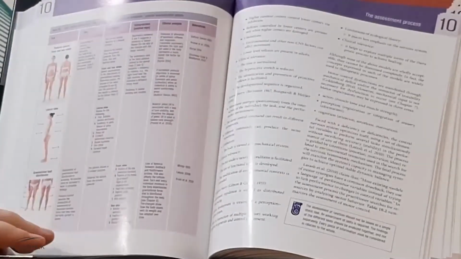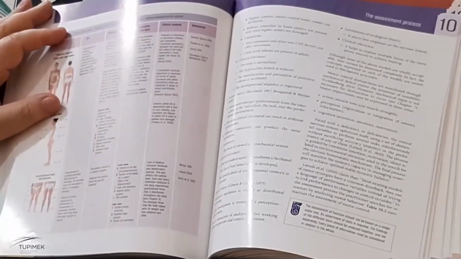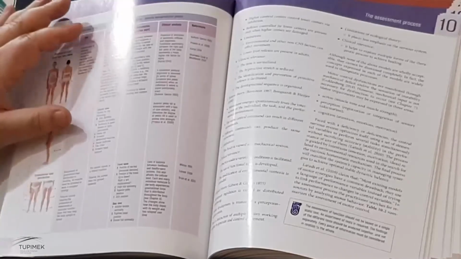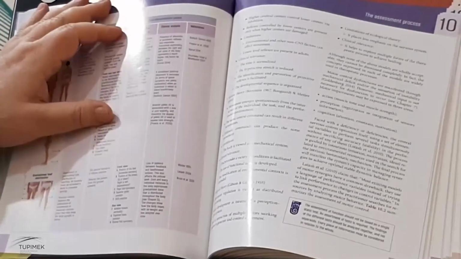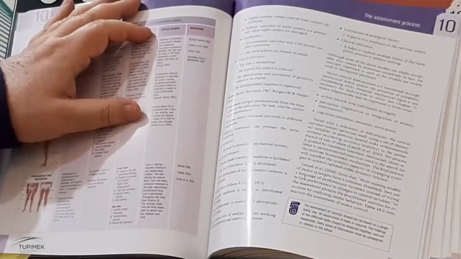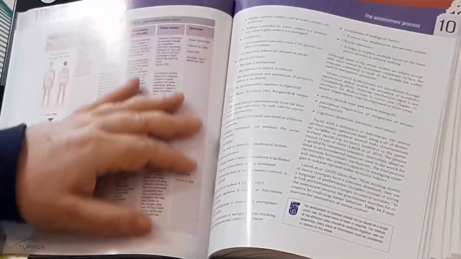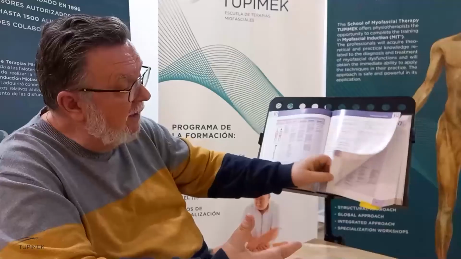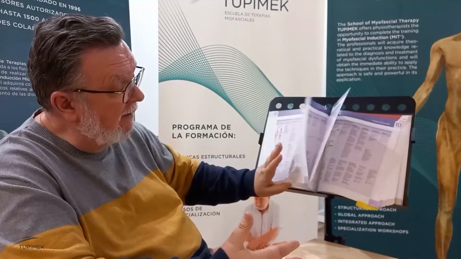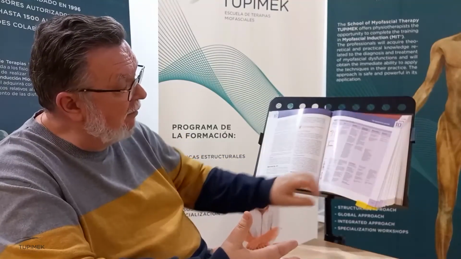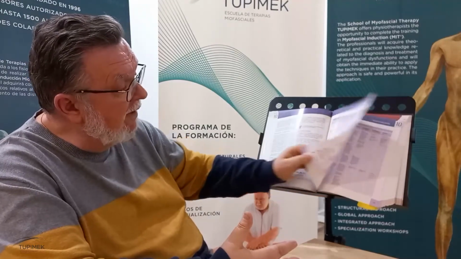And you can see along this chapter are many tables of this type, and they are very helpful since they contain a lot of condensed information. The nervous system is not out of our attention. Of course not. That's why the neural system tests are also present and described.